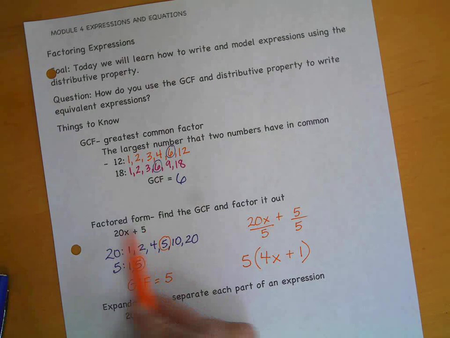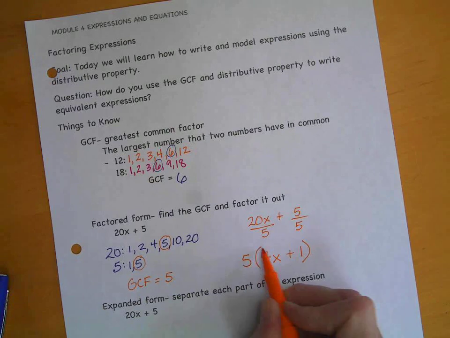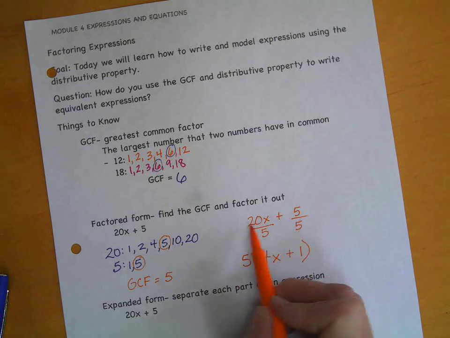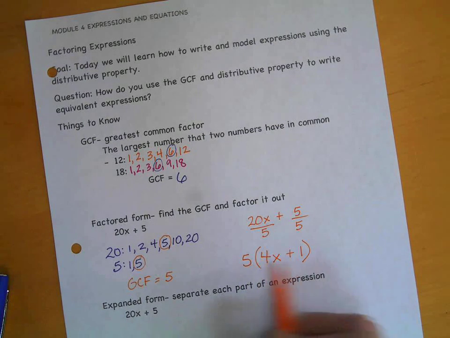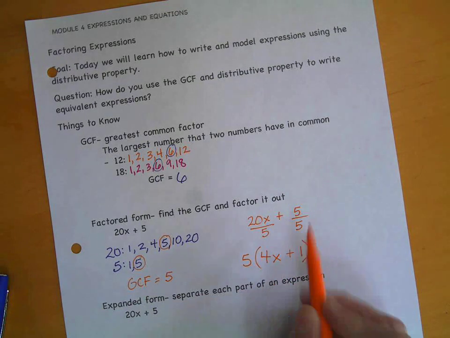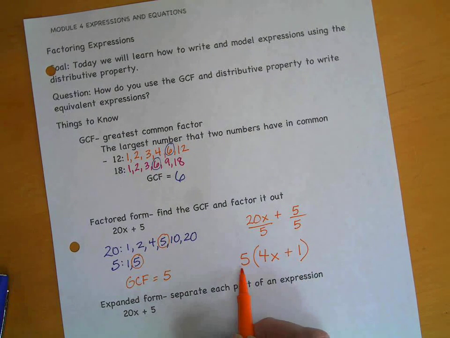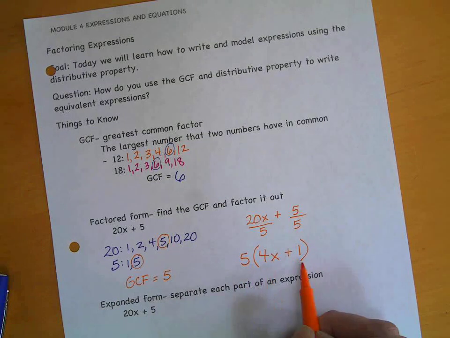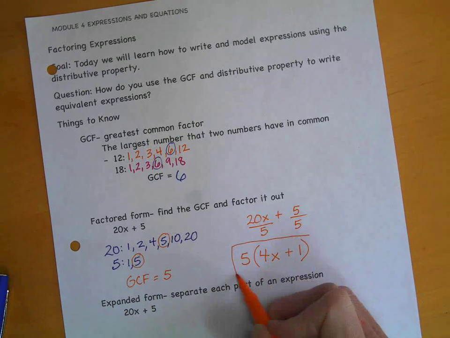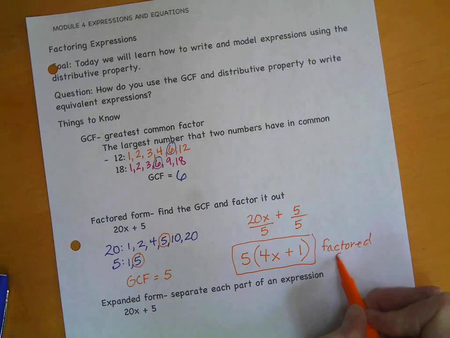So when you are trying to find factored form, you find the GCF and it sits outside. Then you make parentheses and you divide the GCF from your original expression, and what is left goes inside the parentheses. So 20x divided by 5 is 4x, plus 5 divided by 5 is 1. And so now we know that the GCF was 5, and what is left over from factoring it out is 4x plus 1. So this right here is called factored form.